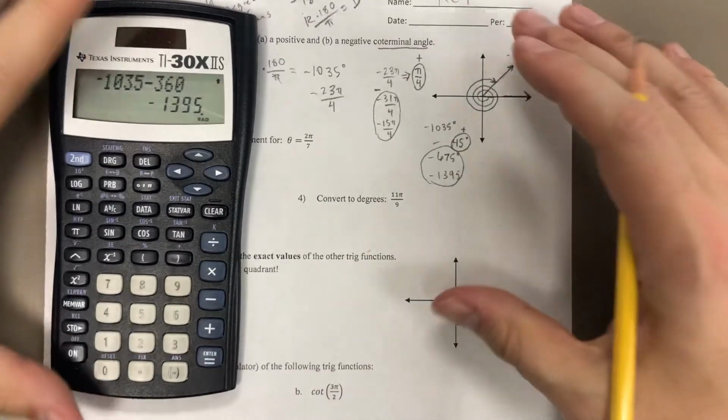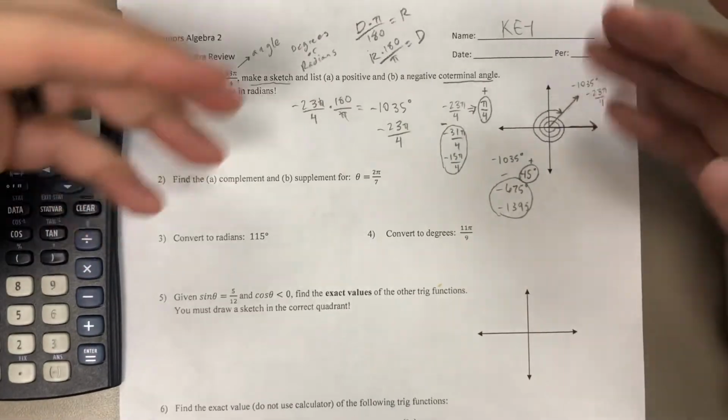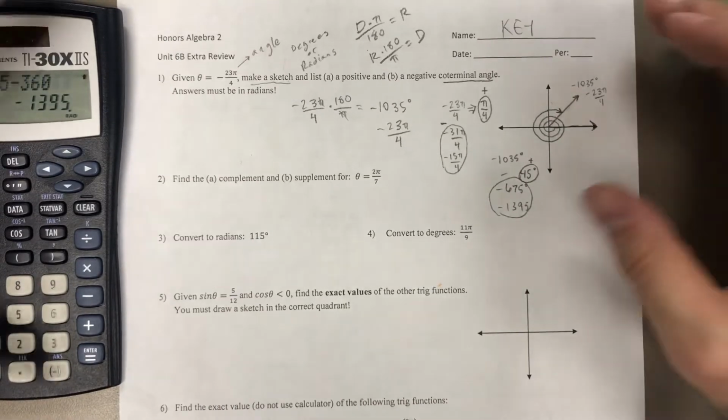I took way too long describing all this stuff, but this kind of sets the stage for the rest of the problems so they can get much easier.